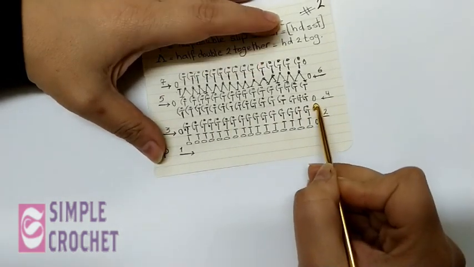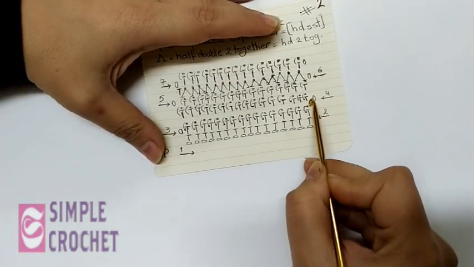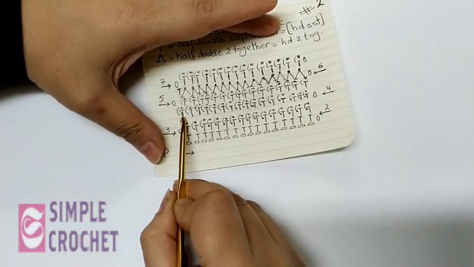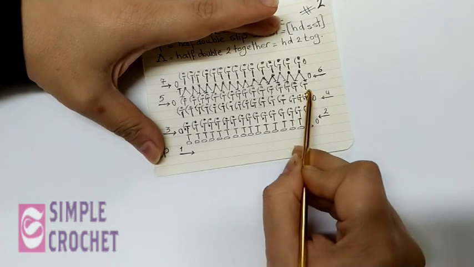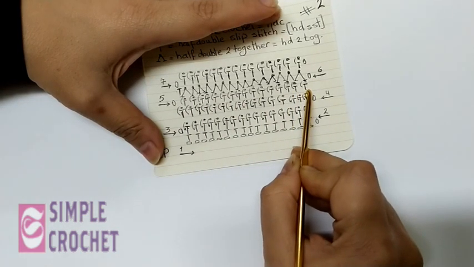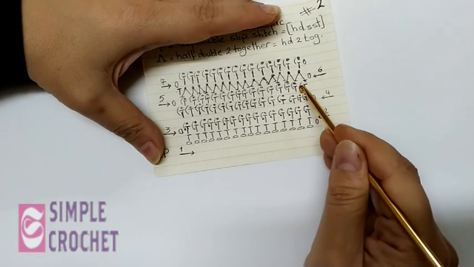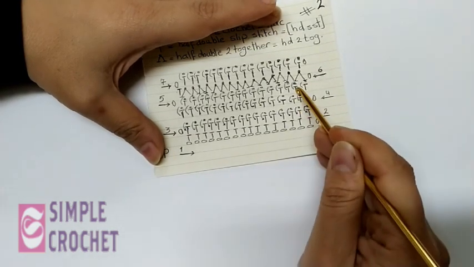Then to start row 4, you are going to chain 1, then do another row of half double slip stitch and another row of half double slip stitch. You are going to do 3 rows of half double slip stitch.